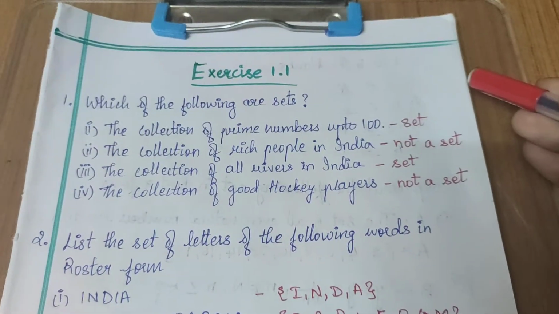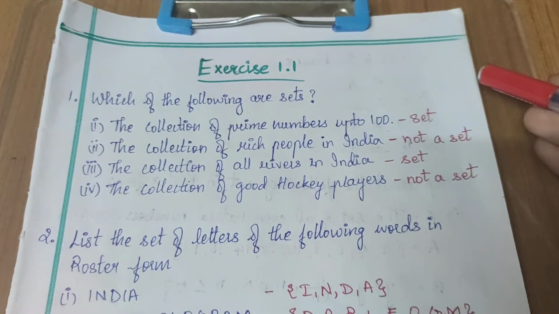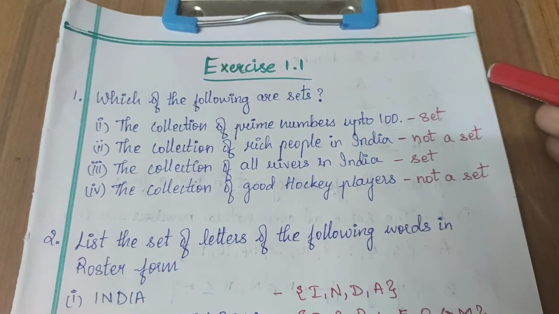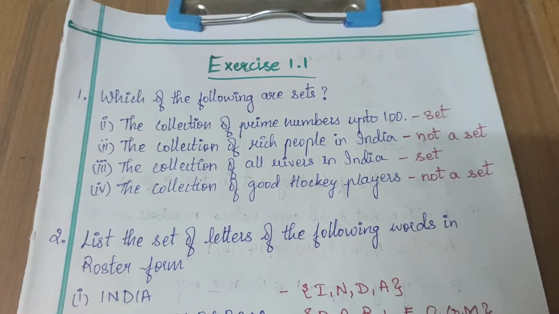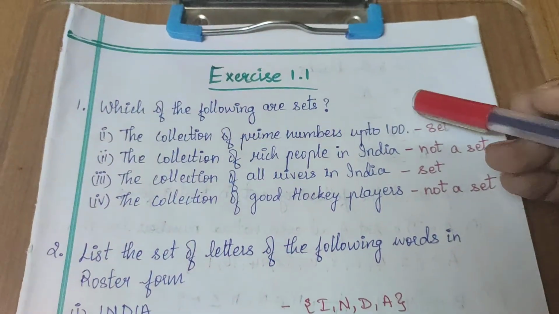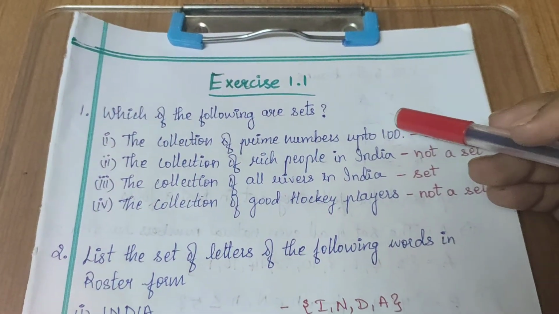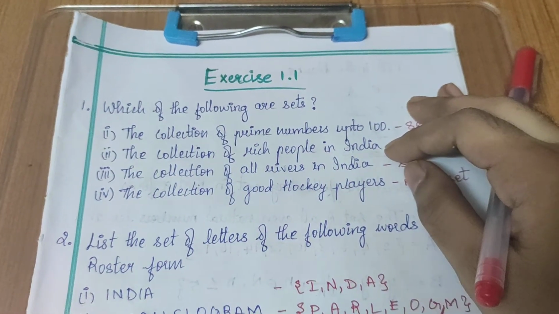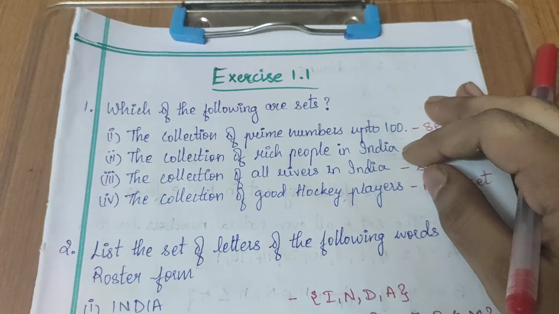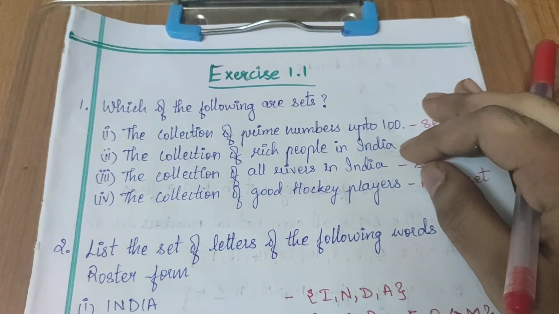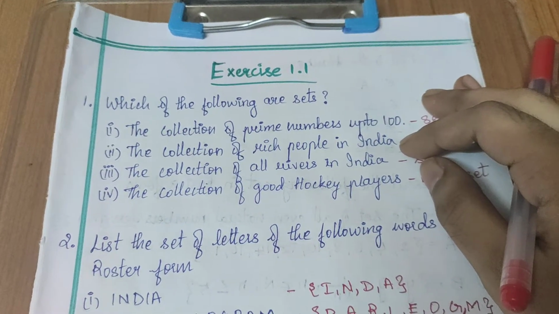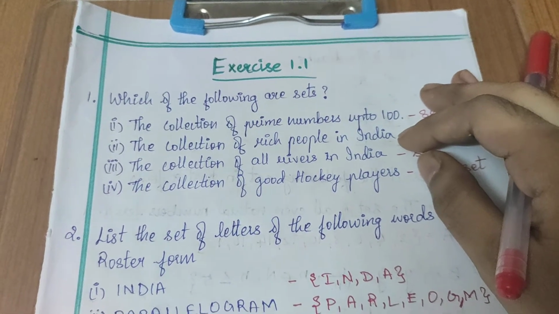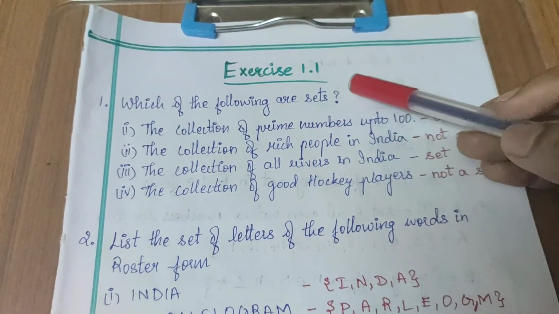So in this video, we are going to see exercise 1.1 in the first chapter, that is Set Language for class 9. Before watching this video, make sure that you have watched the previous videos on the introduction of sets and the representation of a set. So let us see the first question.